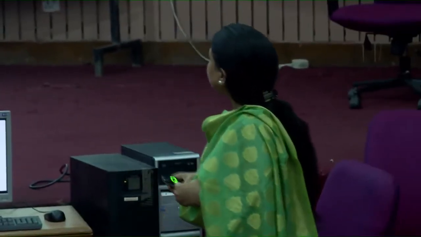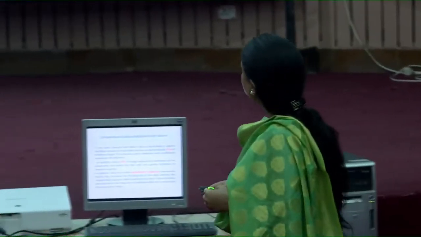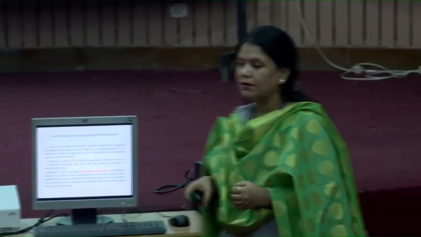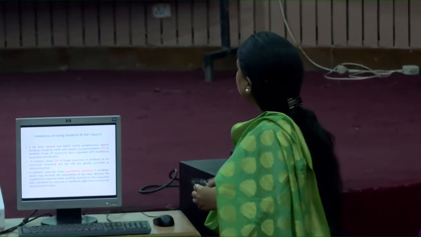So there may be insufficient identification also, and in addition about 20% of fungal sequences in GenBank can be incorrectly annotated also. And sometimes there are many unpublished sequences. Suppose I do not know much about NCBI and sequence submission, and I have sequenced this ITS. Then I tried to submit it in GenBank. I prepared a login ID and followed the instructions given there.